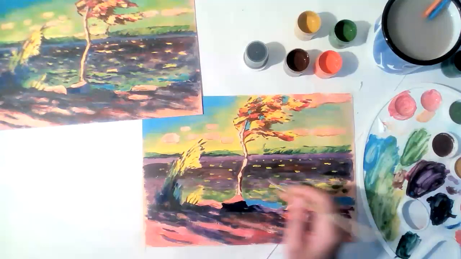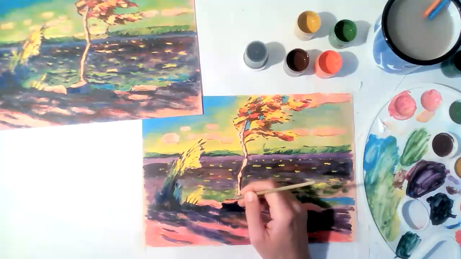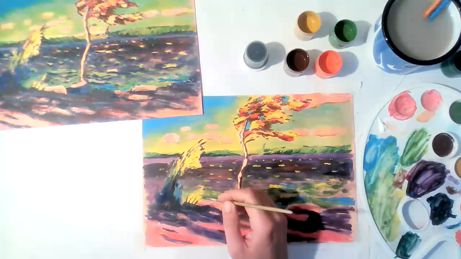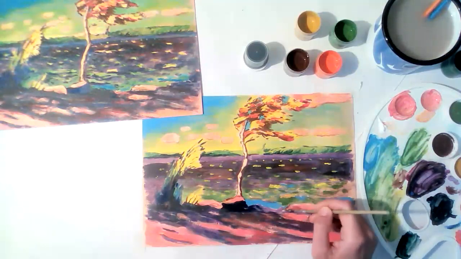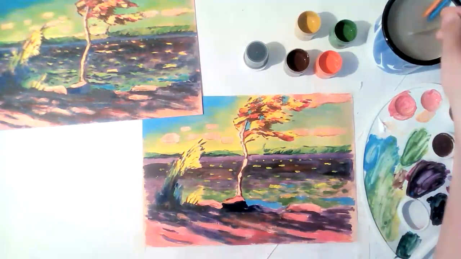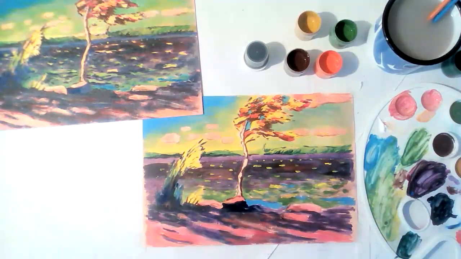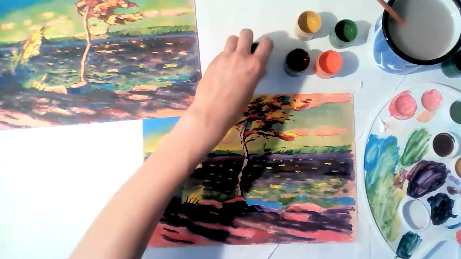Maybe the tree somewhere needs to be corrected. Alrighty, I'm going for this very dark part. Yeah, okay, I'll use some black, but very little.